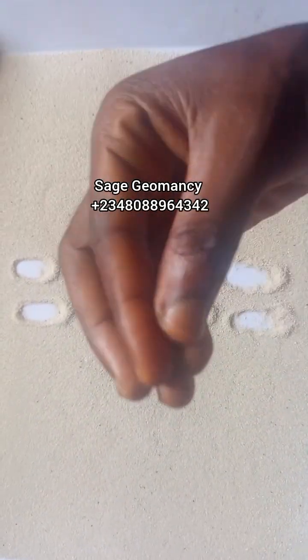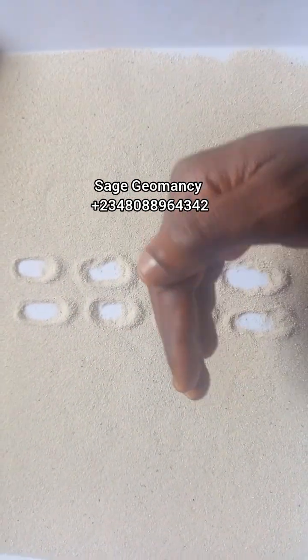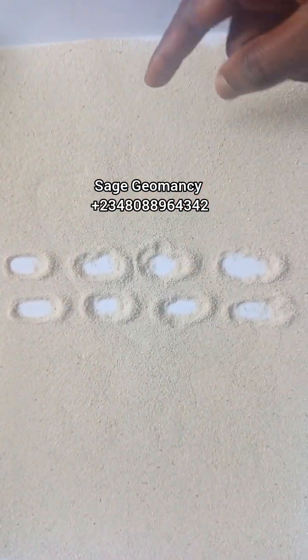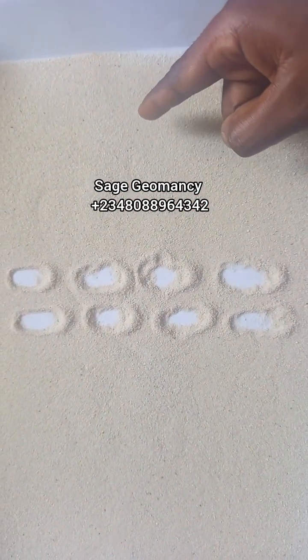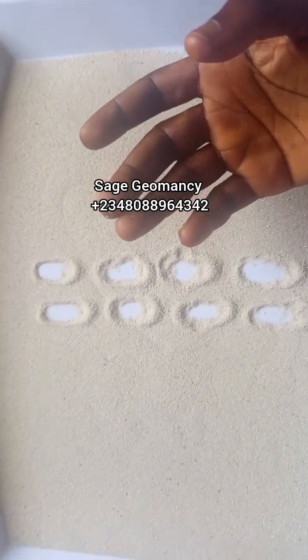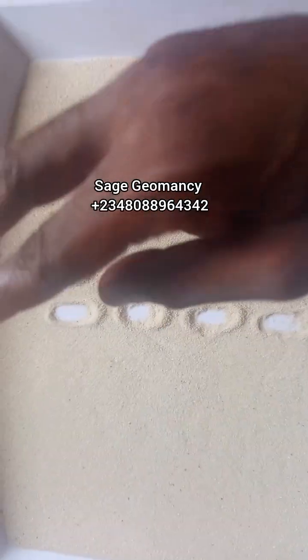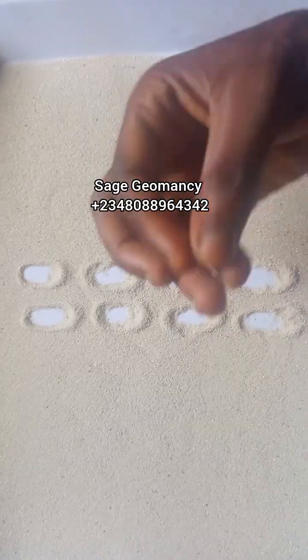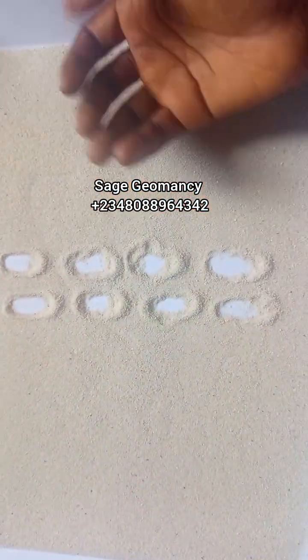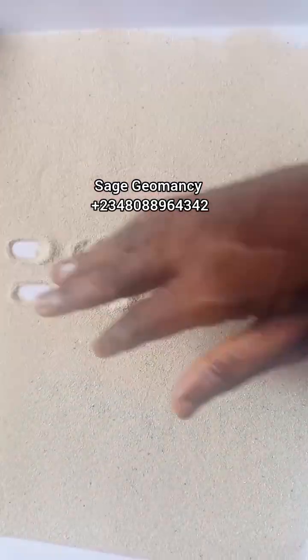Now I will explain the interpretation difference. They are different because if you find it between house 1 to house 8, it is called Jammah. When it is found between house 9 to house 16, it is called a neutral figure. Now, how does the meaning come into play, or how does that have an effect at the interpretation level?